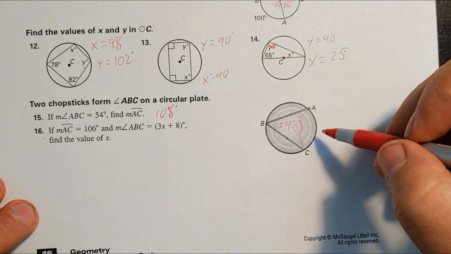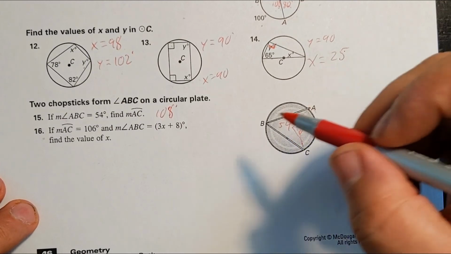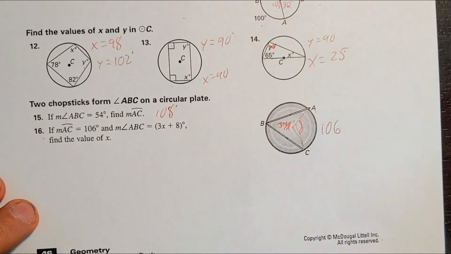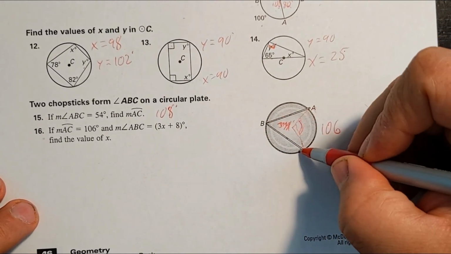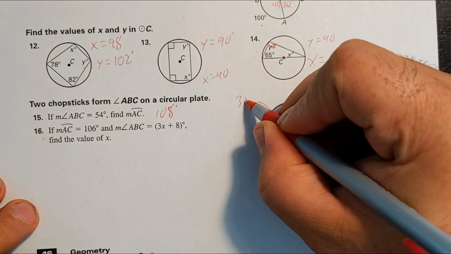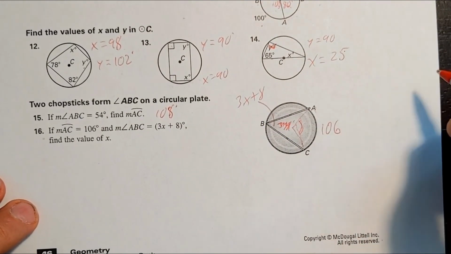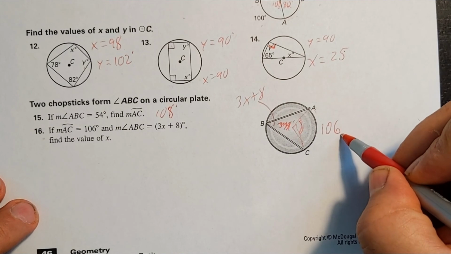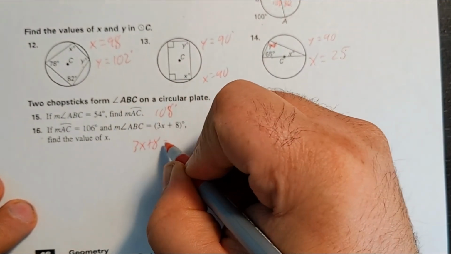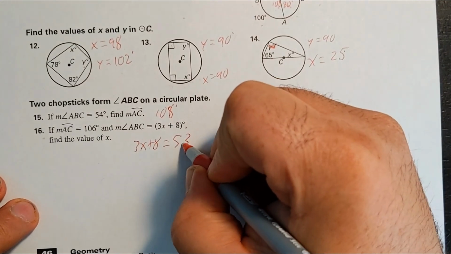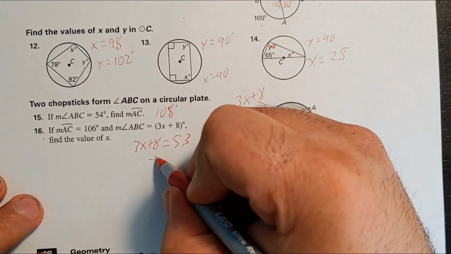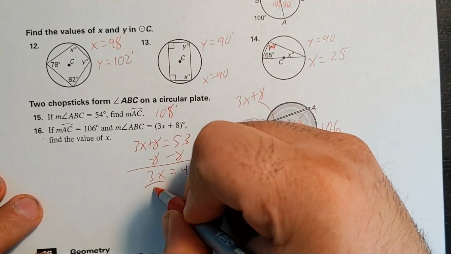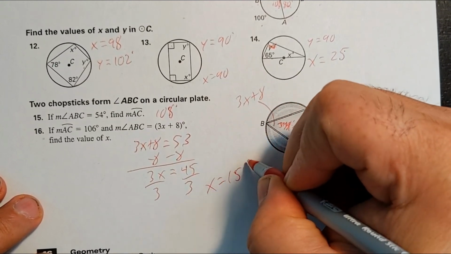And then it says if the measure of arc AC is 106, and the measure of ABC is 3x plus 8, then find the value of x. Well, these are not equal. 3x plus 8 is equal to half of this. So I'm going to put 3x plus 8 equal to half of 106, which is 53. And then subtract 8. 3x equals 45. Divide by 3. X equals 15.